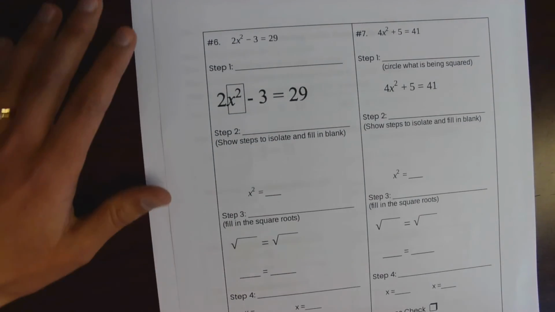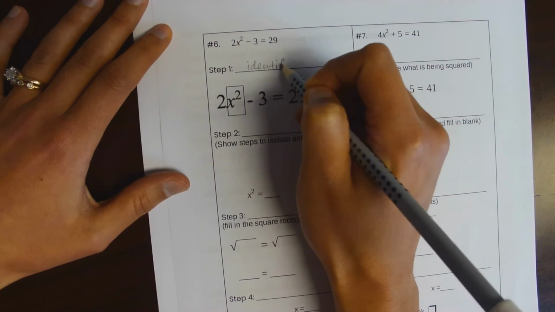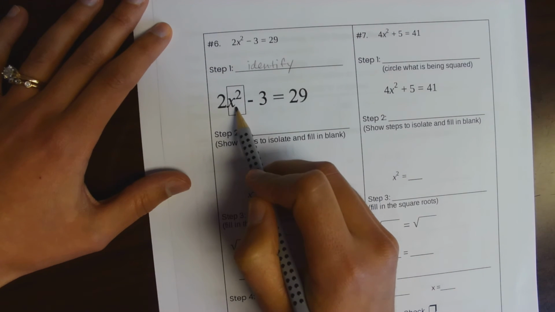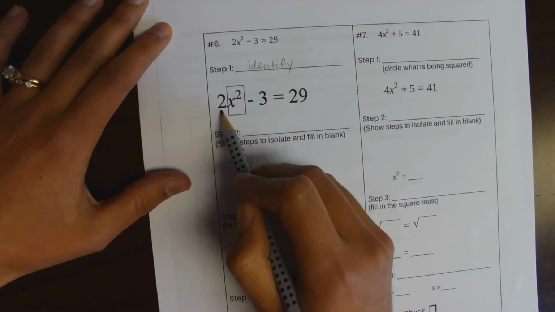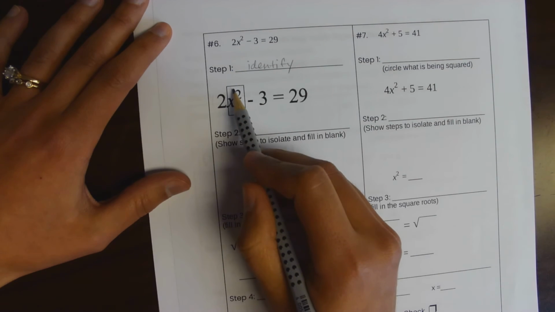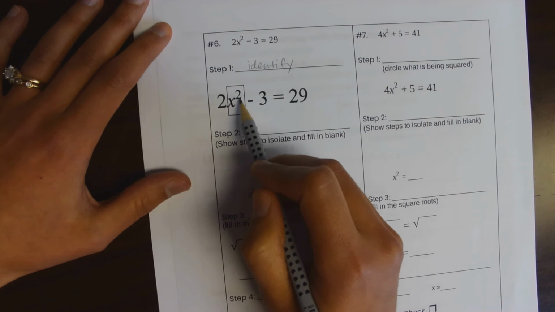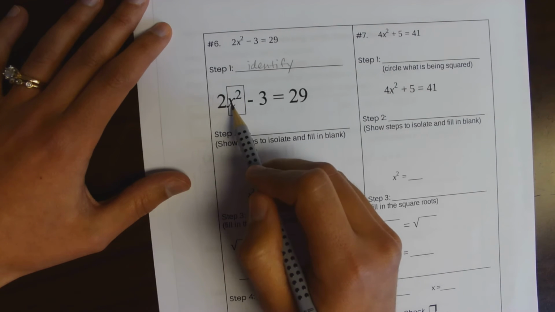So I'm going to do another example with number 6. So step 1 is identify what is being squared. So just this x is being squared. This 2 is not being squared. Okay, so the square is right next to the x. If this was in parentheses together being squared, then we would say the 2 is being squared. But it's not. The square is just with the x.